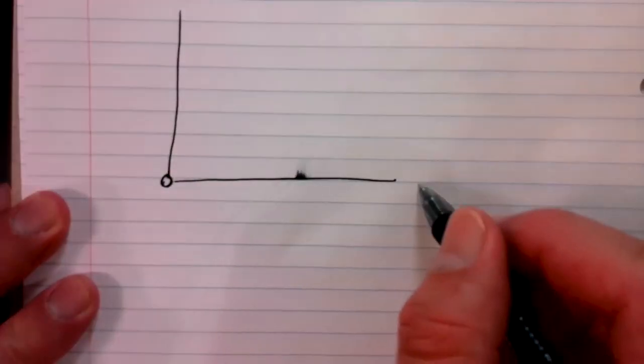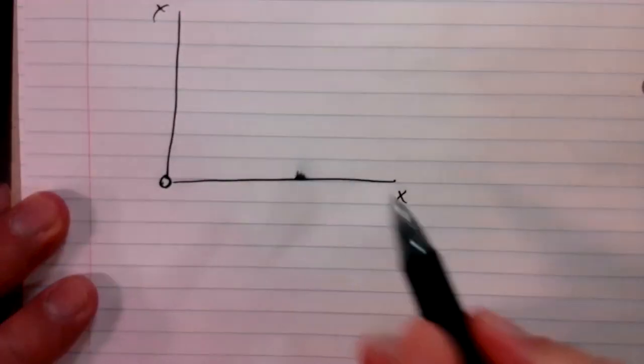Okay, so let's draw a diagram of that. All right, so if we start off right here, and here's our x-axis and our y-axis, call this x, and we'll say this one is y.